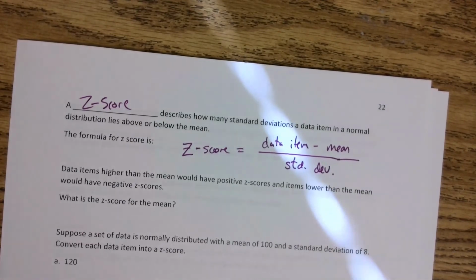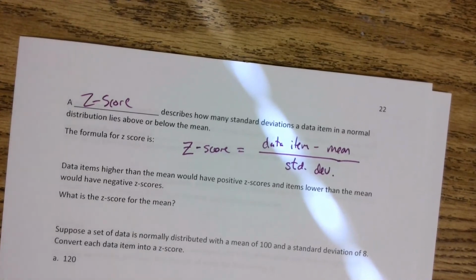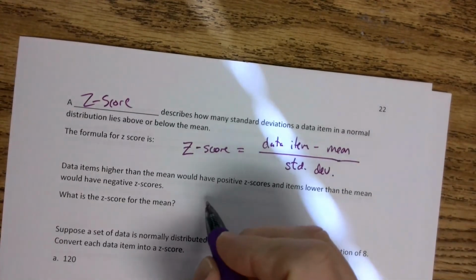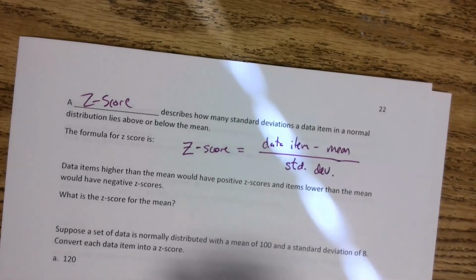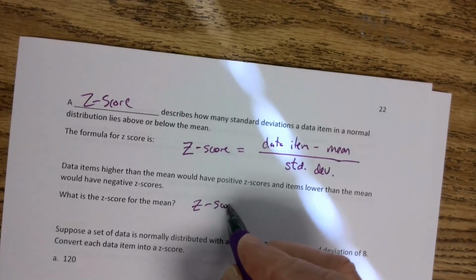Okay. So the higher the z-score, think about it. Here's the mean. The higher the z-score, you're over here, right? And if it's negative, the bigger negatives are way out there. Okay. So what's the z-score for the mean? The average height woman is 5'5". So what if you were exactly 5'5"? So what would your z-score be? This is important that you know this.